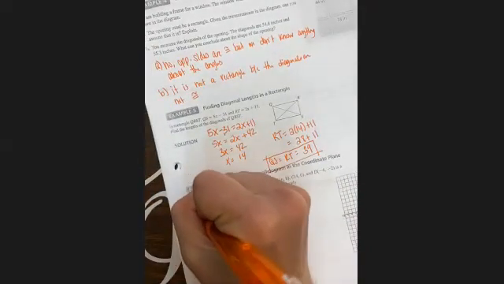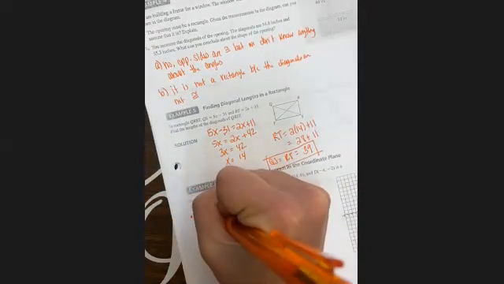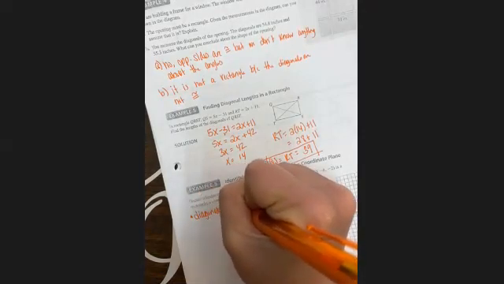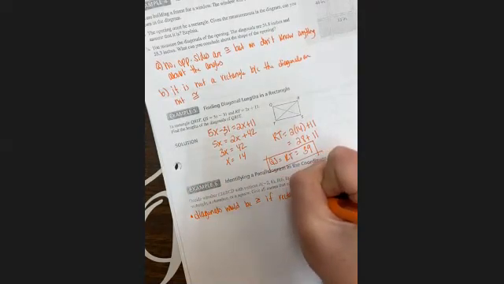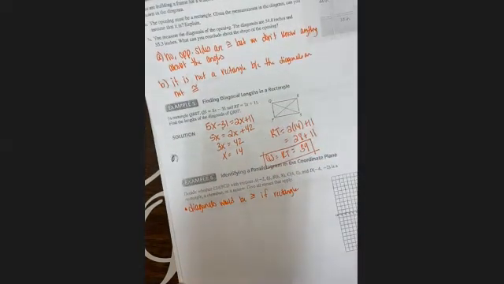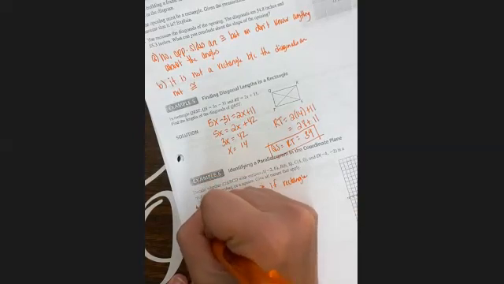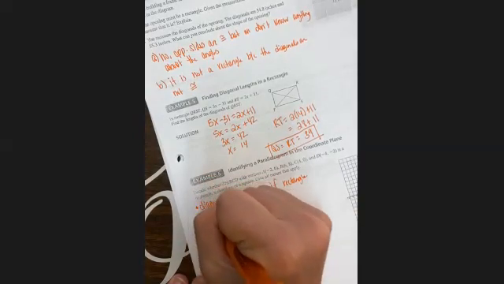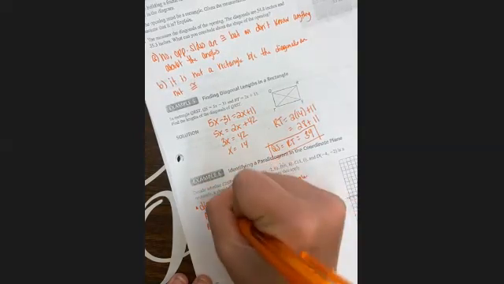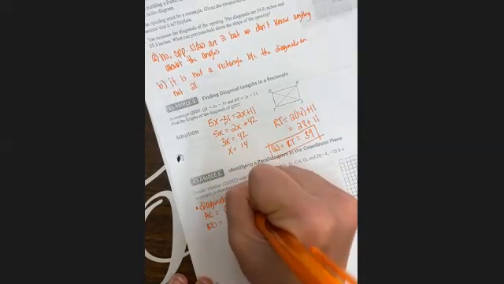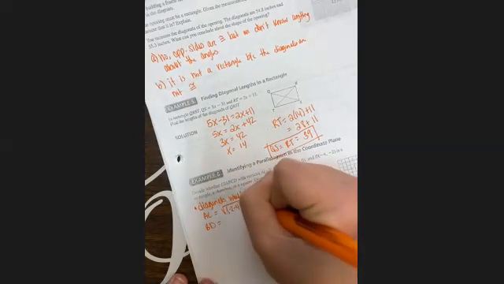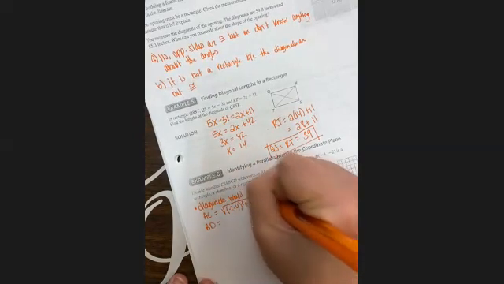So the first thing, the diagonals would be congruent if it's a rectangle. So we can do the distance formula for AC and BD. So you get a big square root. You get (-2 minus 4) squared plus (6 minus 0) squared.